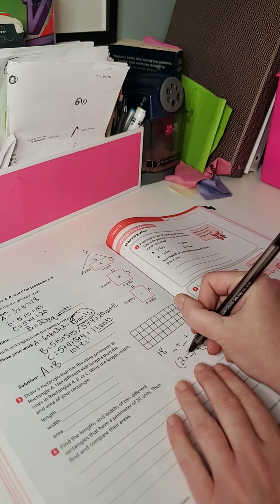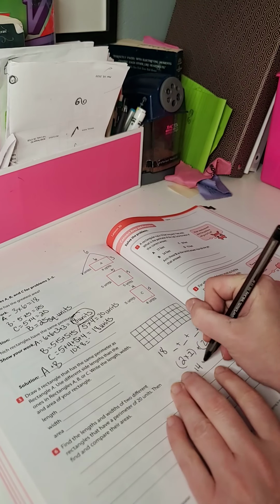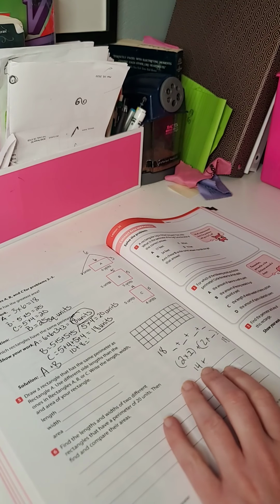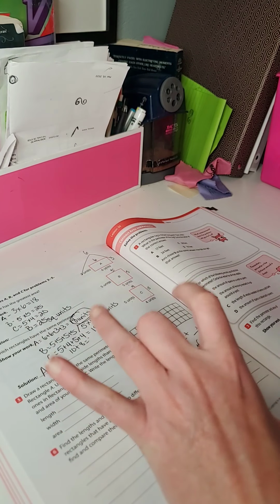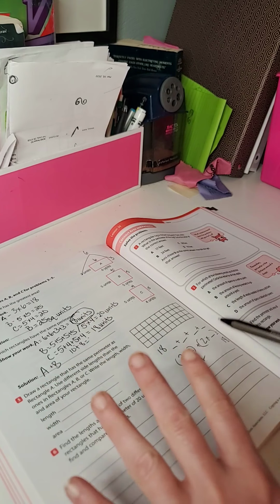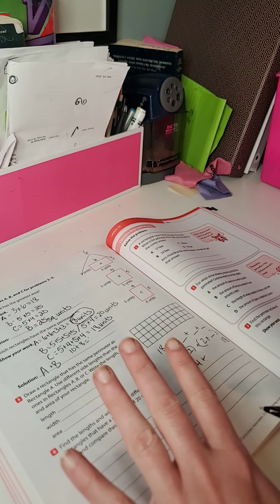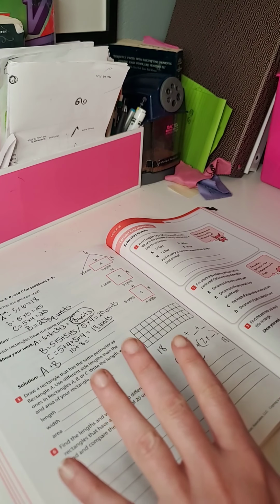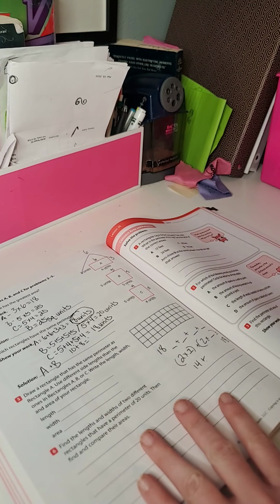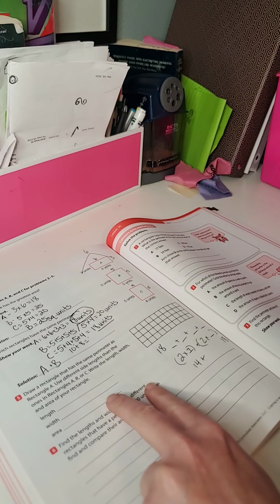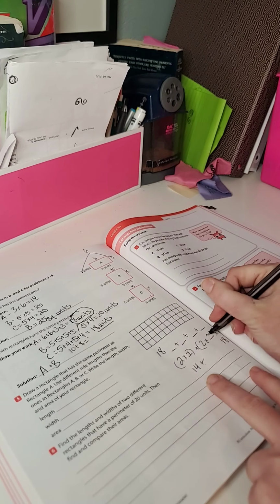So 7 times 2 equals 14. So how many more do I need to get to 18? 14, 15, 16, 17, 18. Okay, so what times 2 equals 4? Because that's how many more I needed. So 2 times what equals 4? Well, how many 2's go into 4? 2, 4. So 2 times 2.